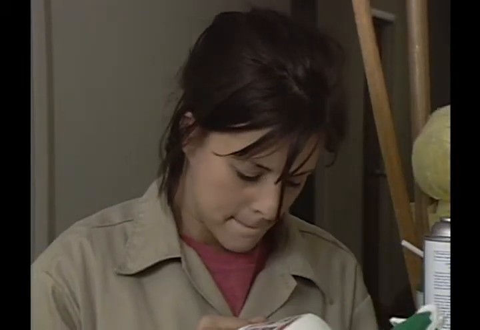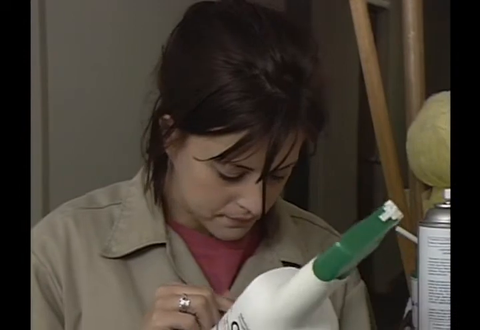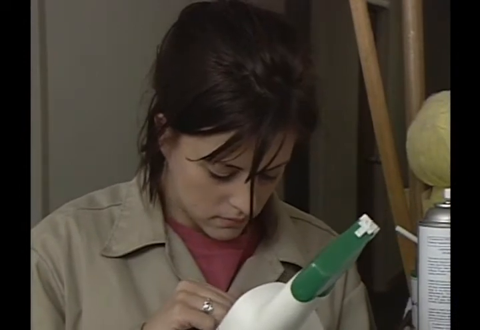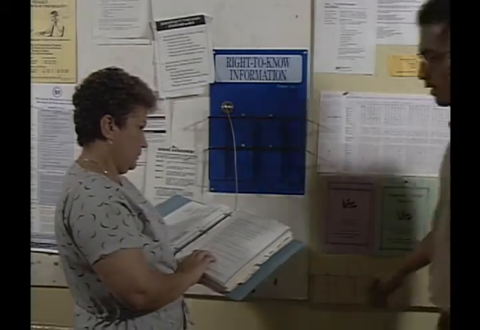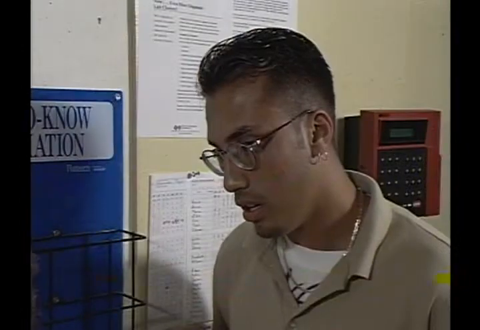You have the right to know about potentially hazardous materials that you may encounter in your workplace. That's why OSHA's Hazard Communication Standard and similar state laws exist. Their goal is to make sure you have the information, training, and equipment you need to work safely around hazardous materials.